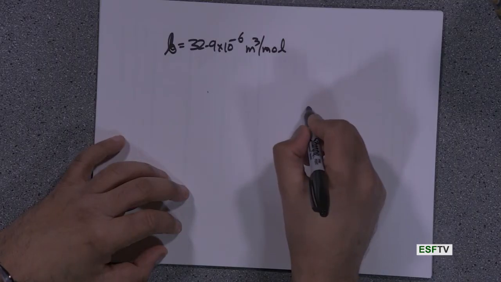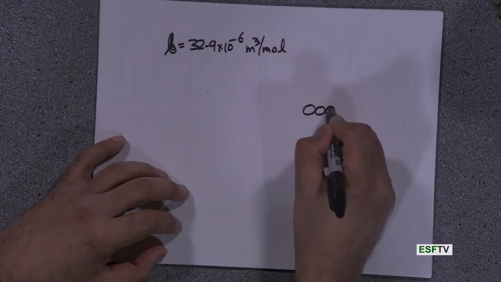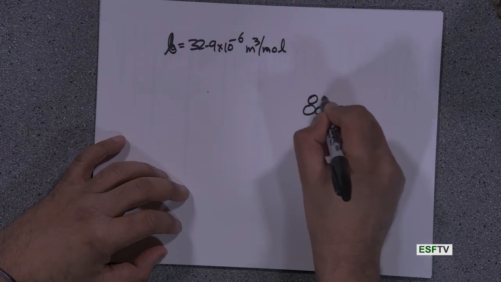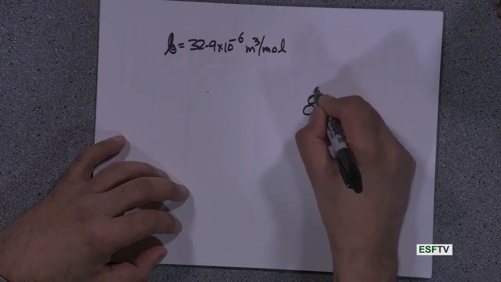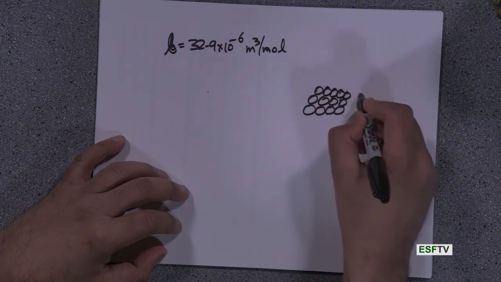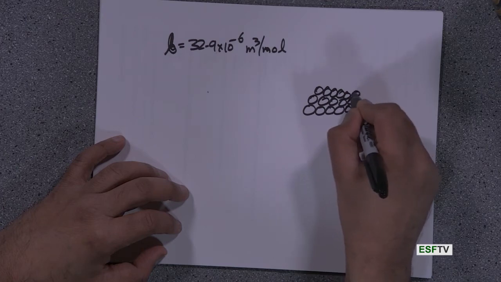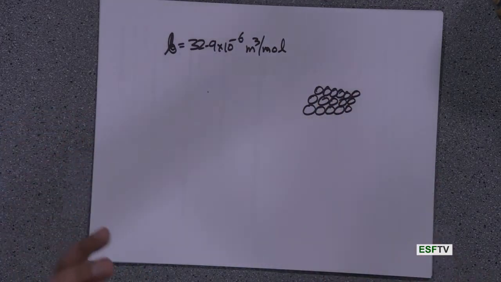So what's that going to look like? When you squish the molecules really, really close on top of each other, basically they are forming a close packed array like so, and you can't push them any closer.